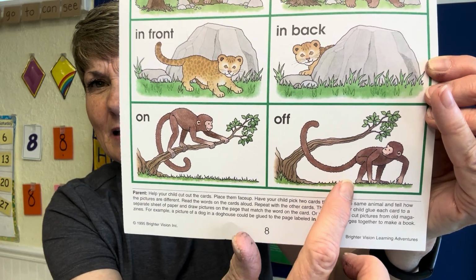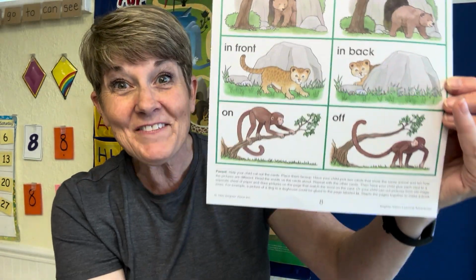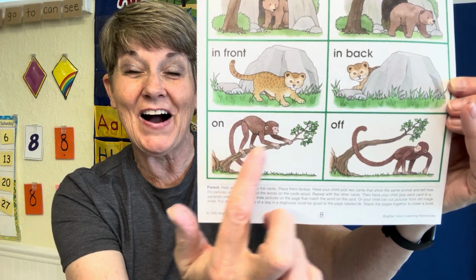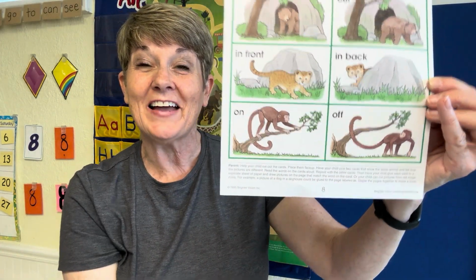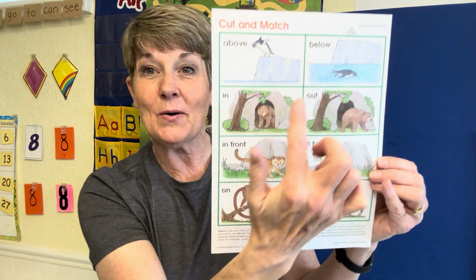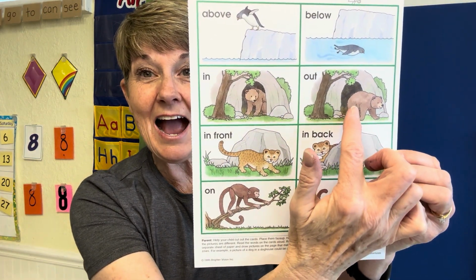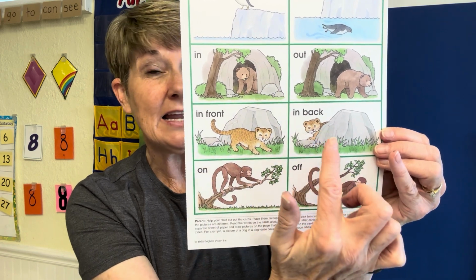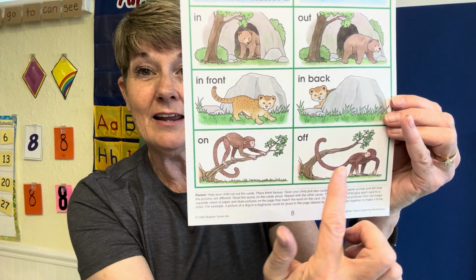What is this monkey? Off the tree. Right. So we've got on and off. Very good. Those are opposites. Above and below, in and out, in front, in back, on and off. Those are opposites, and you're doing a very good job with that.